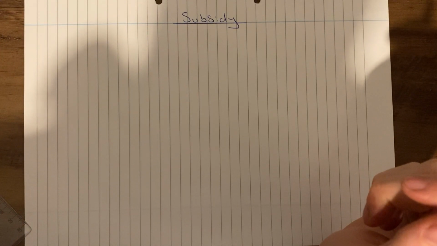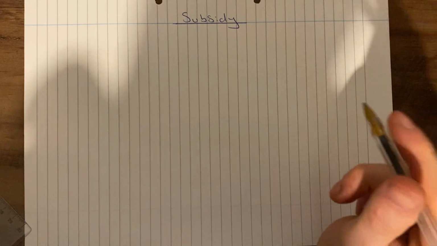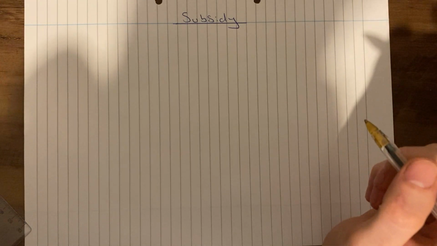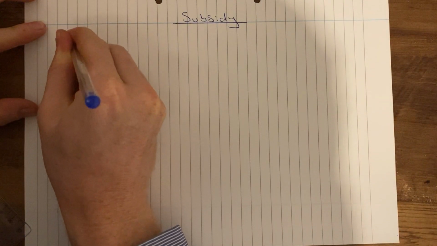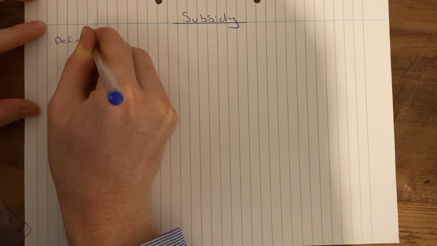Hello. So in this video, we're going to look at subsidies. First of all, we're going to have a look at the definition of a subsidy, and then we're going to look at diagrams that we can use to demonstrate a subsidy. So first of all, the definition with regards to a subsidy.